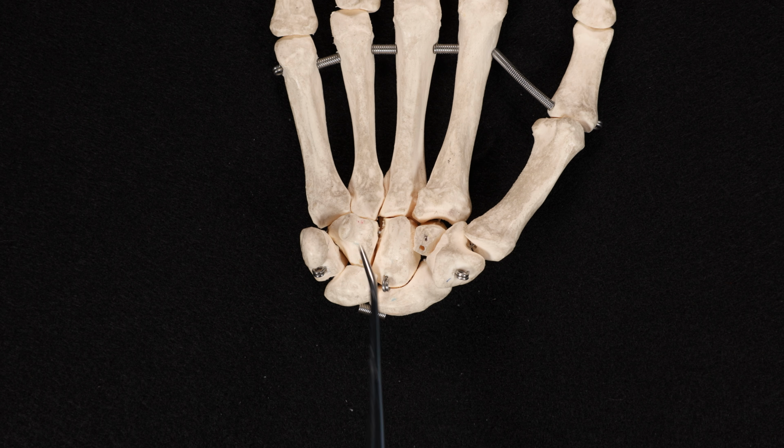Hamate bone. Now, because it's the anterior view, the second row of bones, we can see all 4 from the anterior view. Unlike the posterior, you can only see 3. So we'll start right down here in this second row. This is going to be the scaphoid bone. Scaphoid bone. From the scaphoid, we go over.